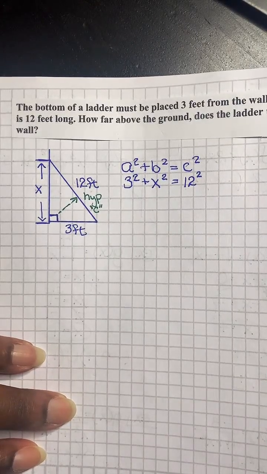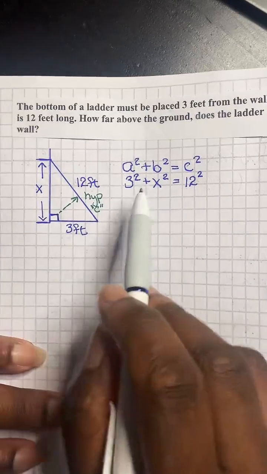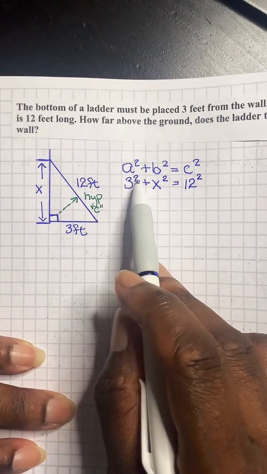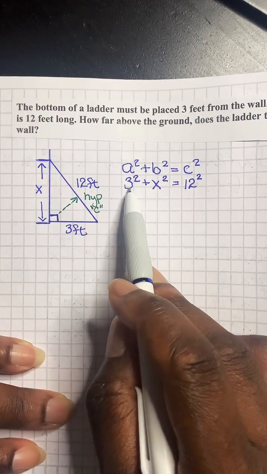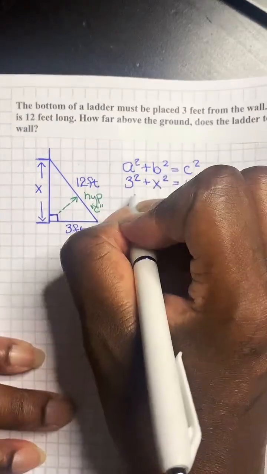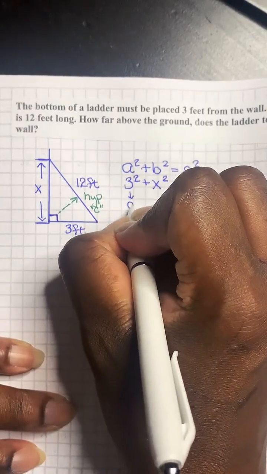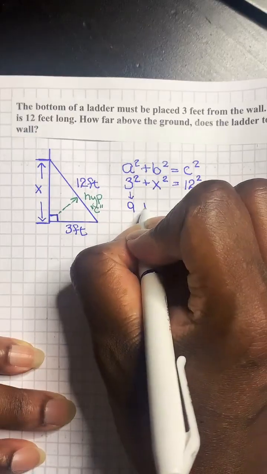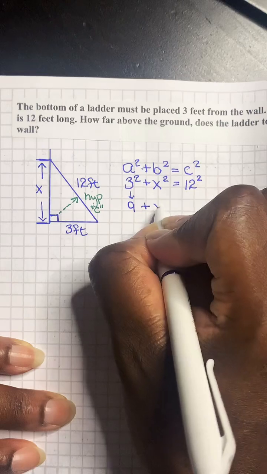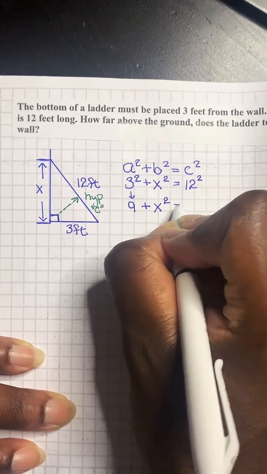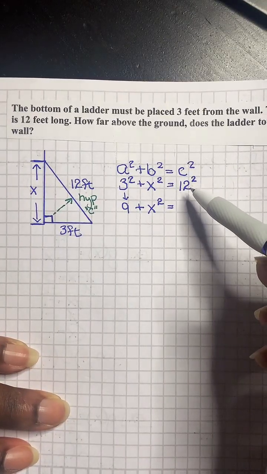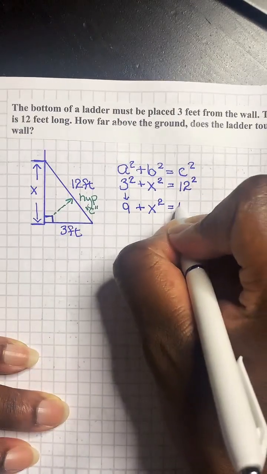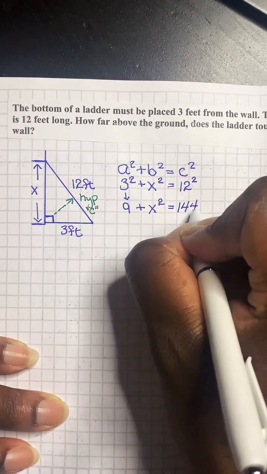So now, this is another part that usually throws people off. Instead of squaring it, they multiply the 3 and the 2. That's not what we're doing. My exponent is saying I'm multiplying this base by itself 2 times. So that's 3 times 3, which gives me 9. Bring down my plus sign, bring down my x squared. So now you have your 12 squared. This means 12 times 12, and 12 times 12 gives us 144.